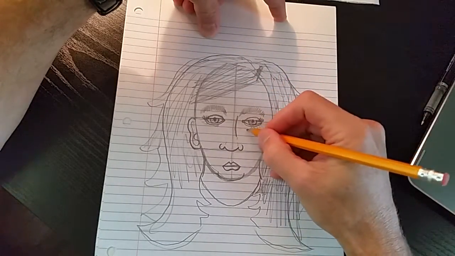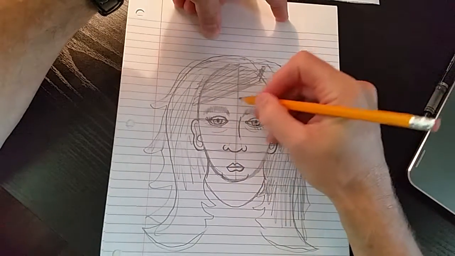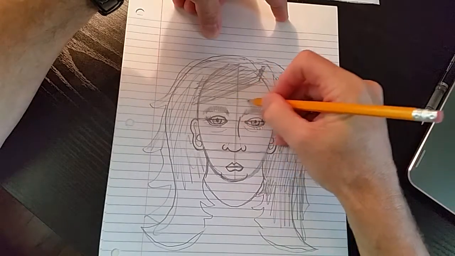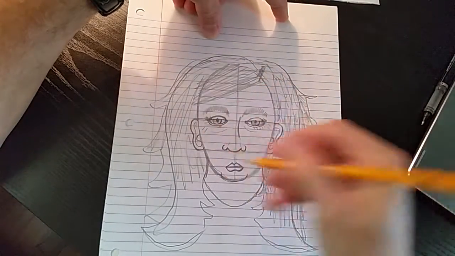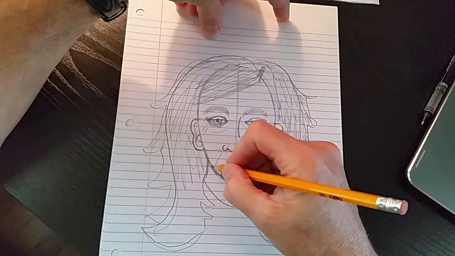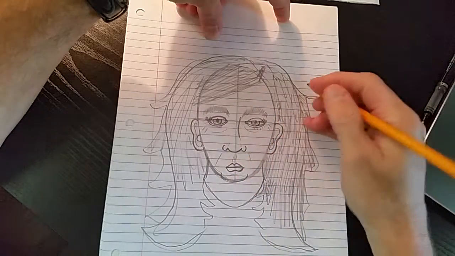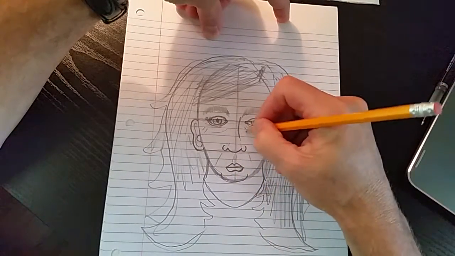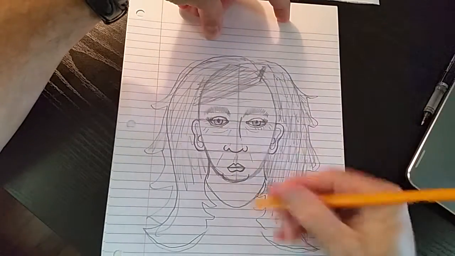Now, if I wanted to make this lady older, I might put some lines under her eyes. I might put some lines across her forehead, maybe like this. I might put some lines here. Any number of things. Give her as many wrinkles as you want, really.